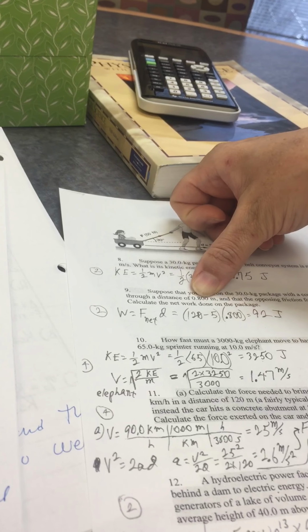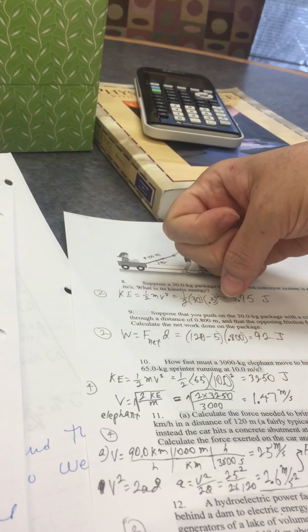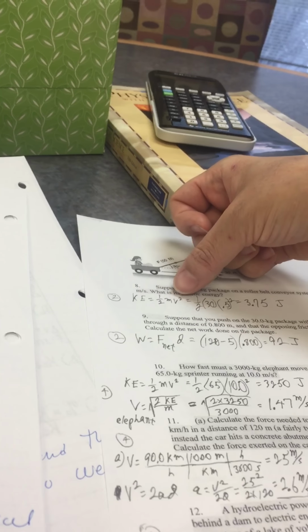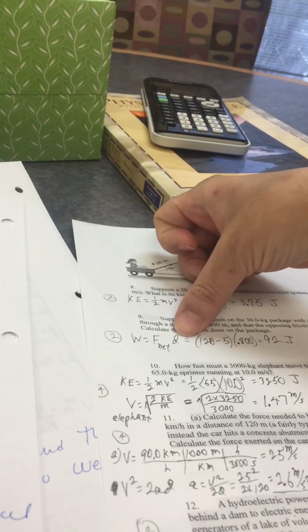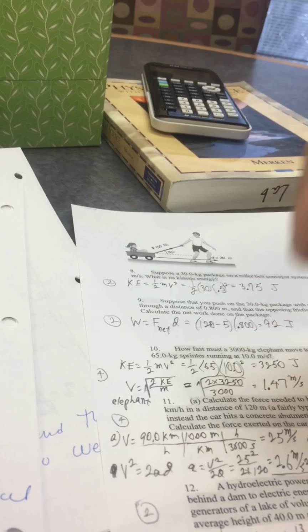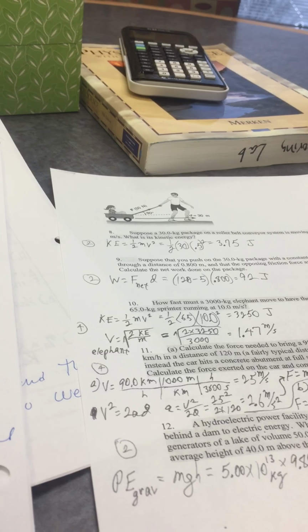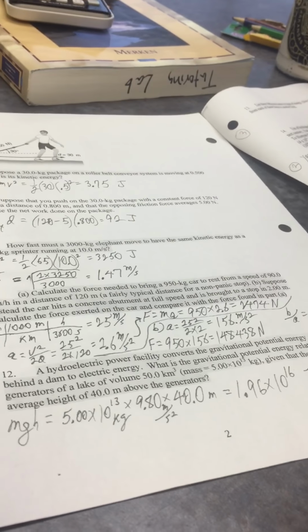Actually, we didn't even use mass for this one, so that was an extra thing. We just need force and distance. So kinetic energy is mass and velocity, potential energy is mass and height, and work is force and distance. They all have units of joules, because kinetic and potential energy are different forms of work. I just wanted to point that out.